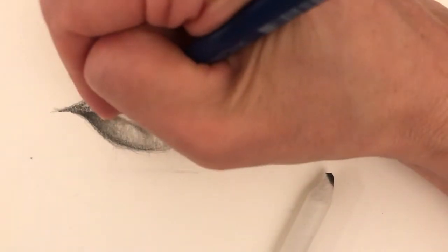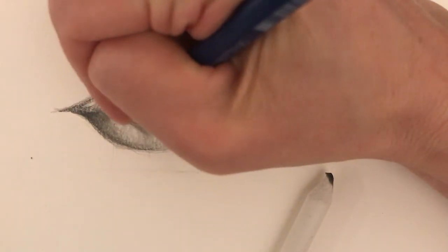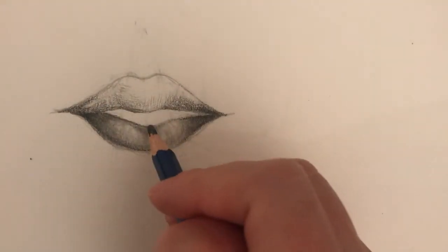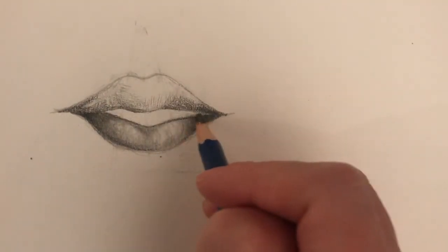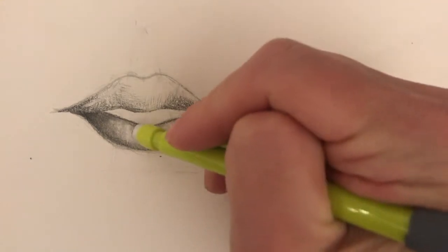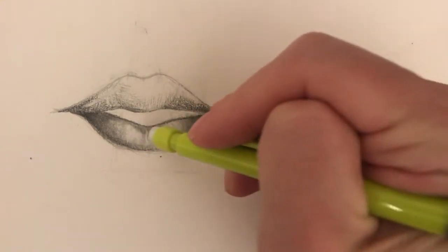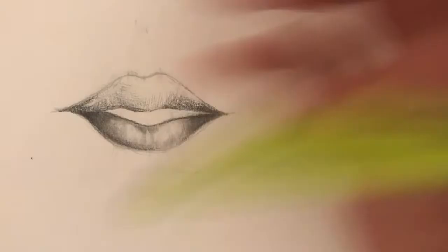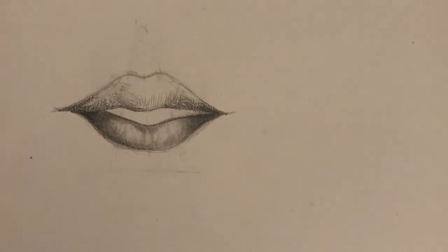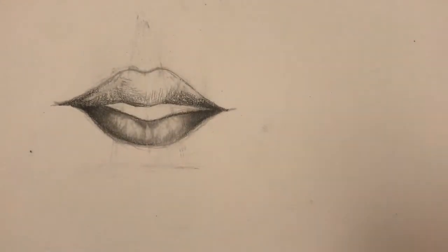So then I'm going to define this outer edge just a little bit. Okay, so really always think about purposeful lines. And then I'm going to come in the center, and I'm just pulling out some highlight, like little lines of highlight along the edge there.